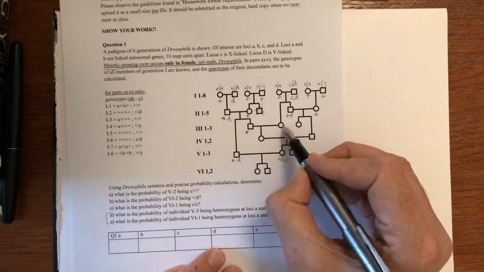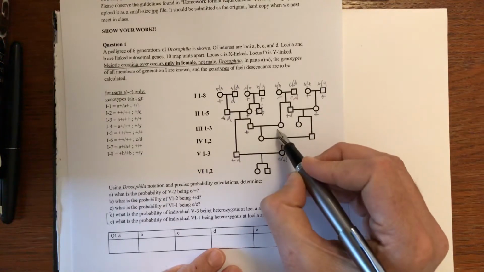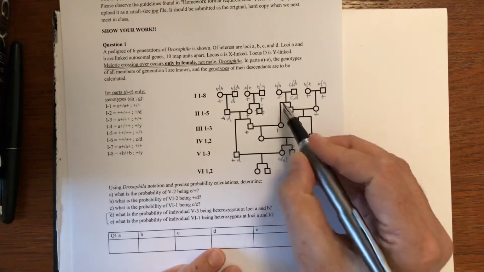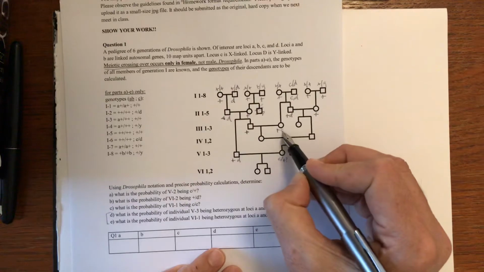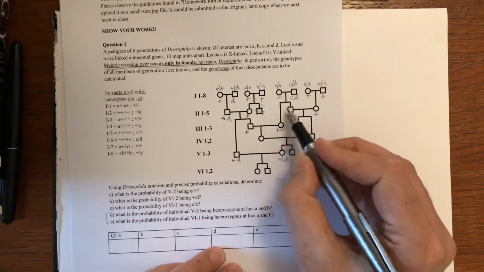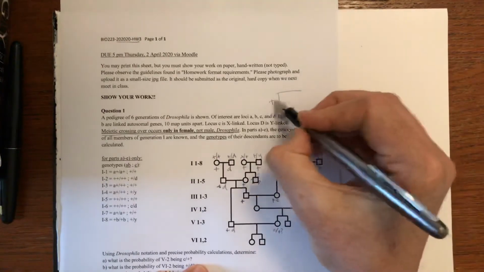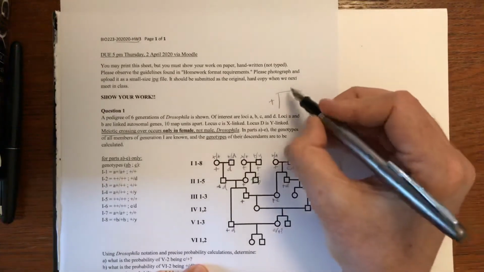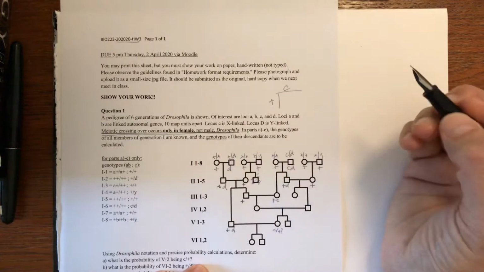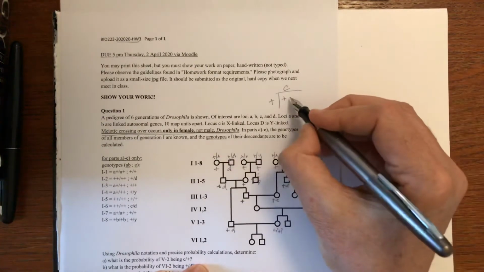Likewise, this individual, she now can produce plus or C at X. So she must be plus C, and you can imagine a very simple Punnett square. What does she got? She has a plus wild type from her mother, a mutant from her father, therefore she must be this.